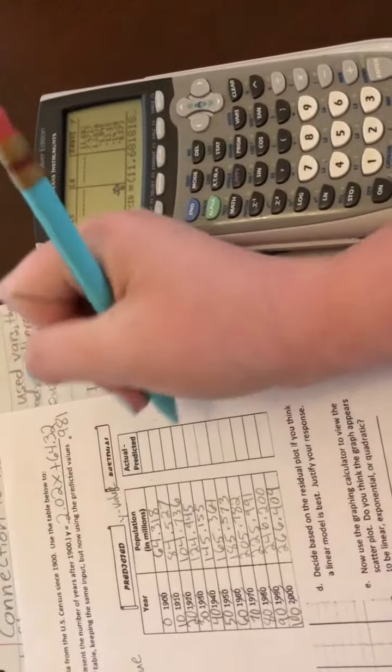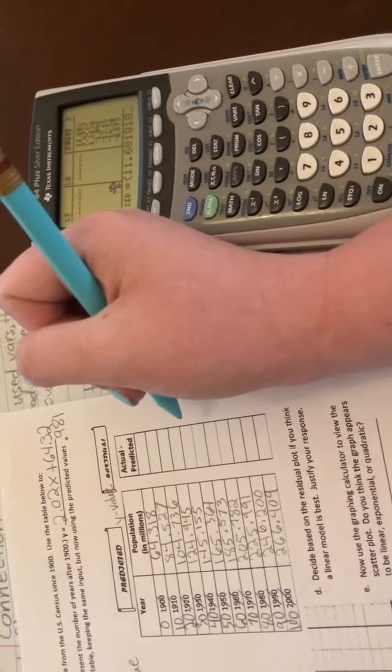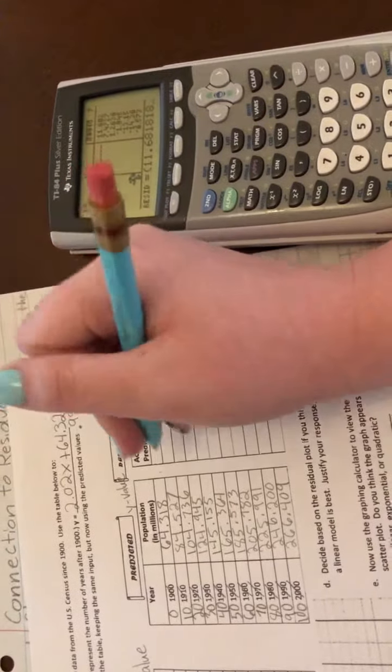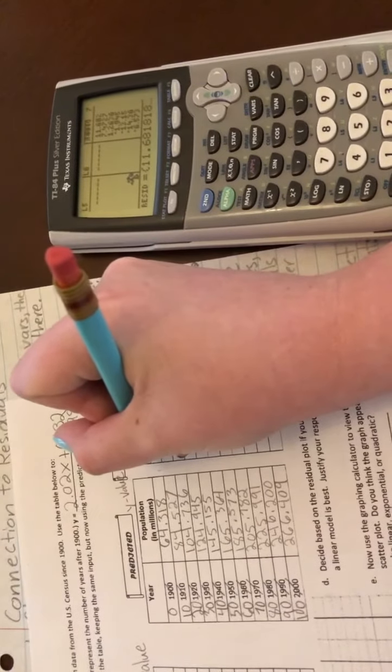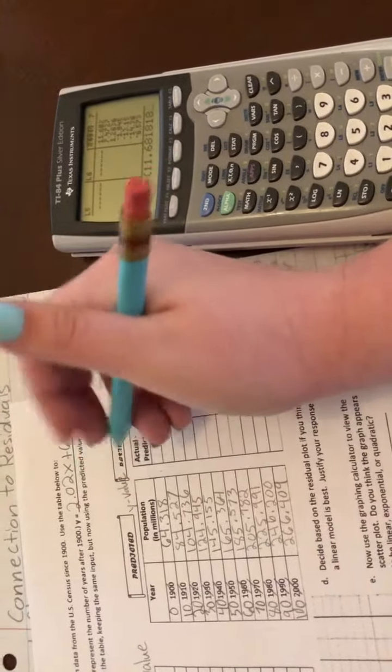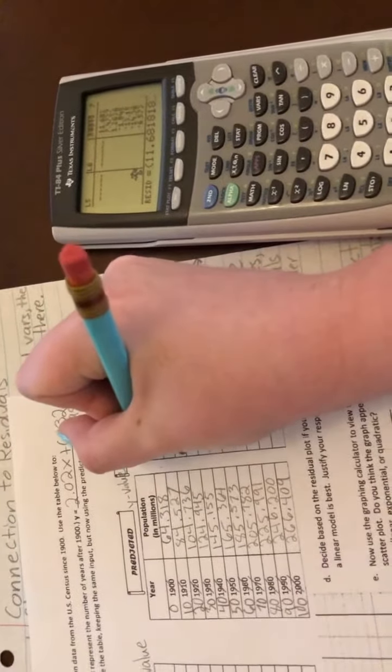So we're going to come on our sheet of paper and write all of these values. I'm using the third decimal place just to make sure you guys know all the decimal places.